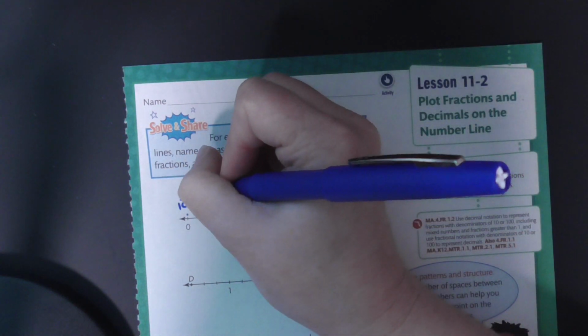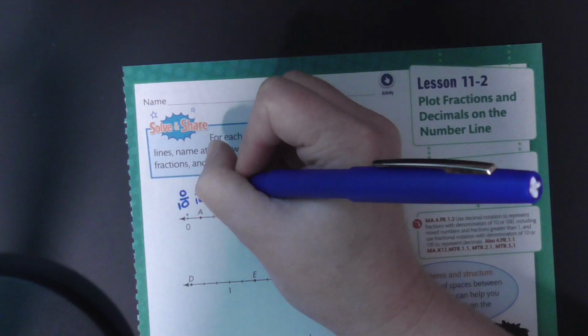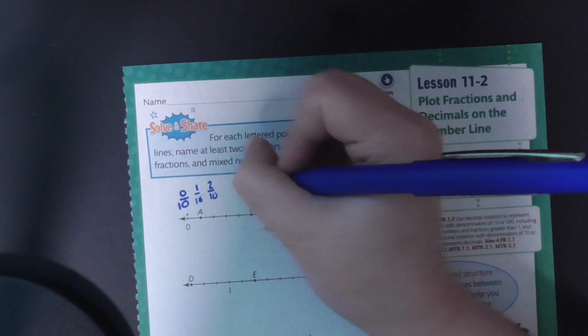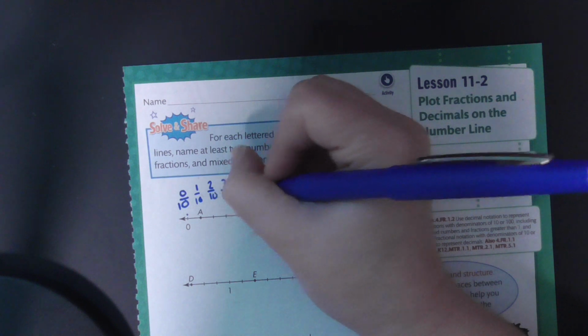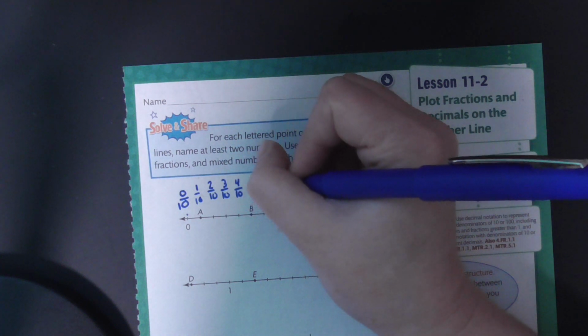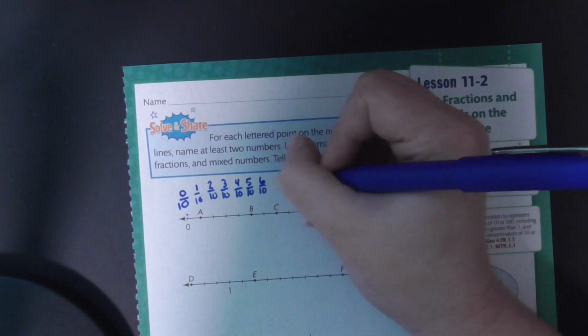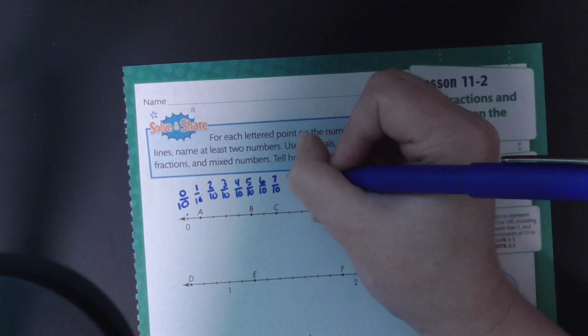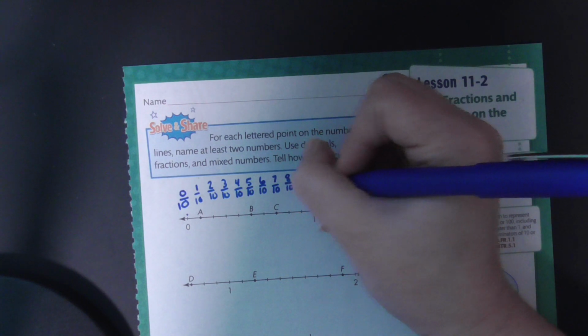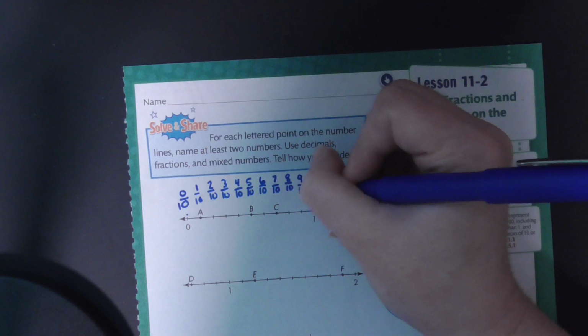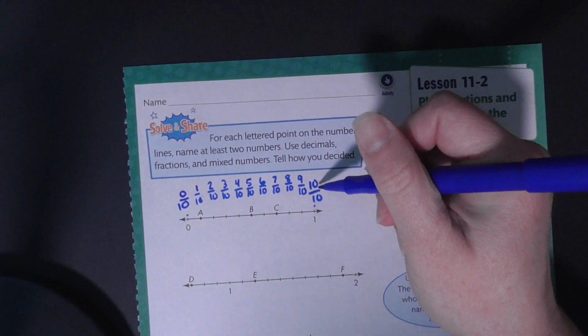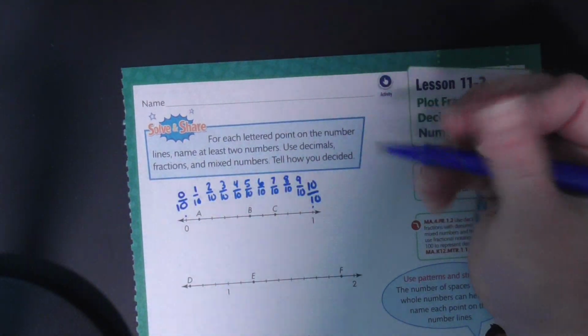So the first one would be 1/10, then 2/10, 3/10, 4/10, 5/10, 6/10, 7/10, 8/10, 9/10, and then 10/10 is my 1.